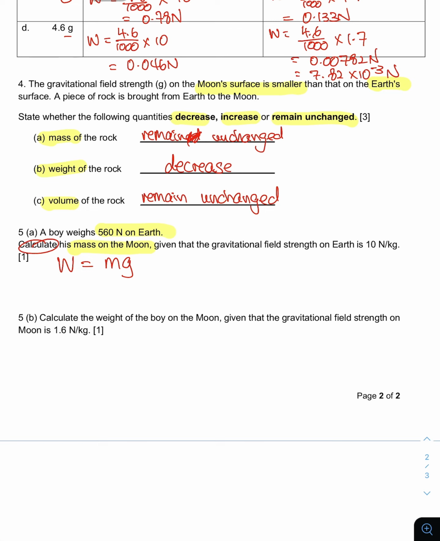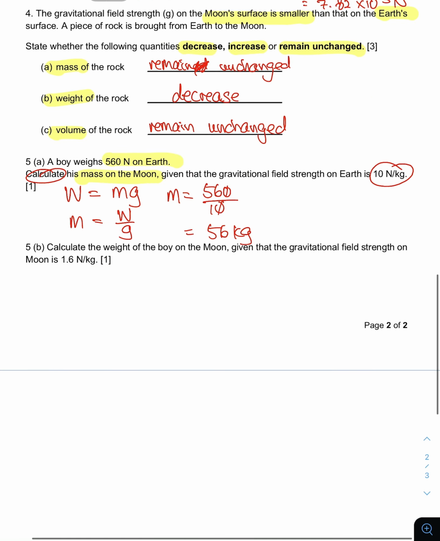But the question wants us to find mass, right? So let's do a bit of manipulation. m equals W over g. Bring the g over. So in this case, mass is equal to 560 divided by 10. How do I know 10? Because the question says so. We get 56 kg. Very easy.